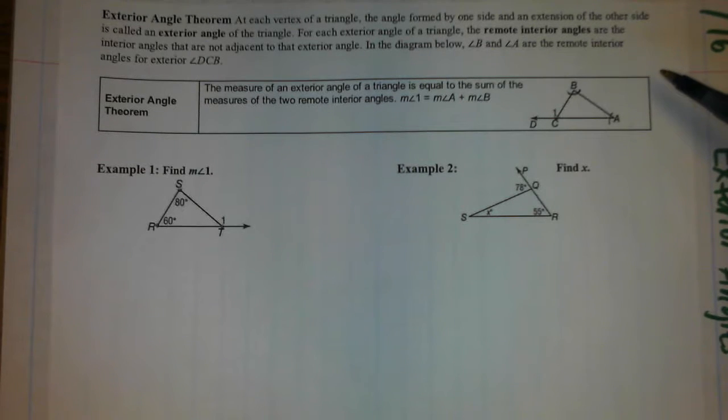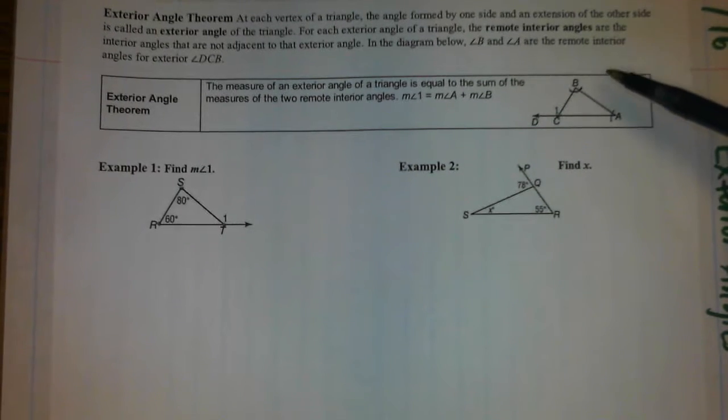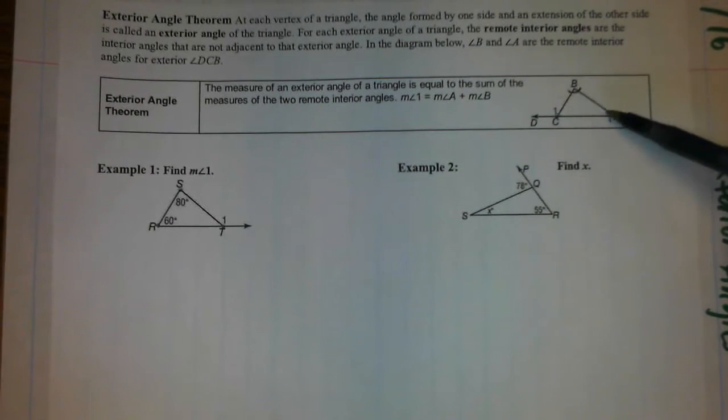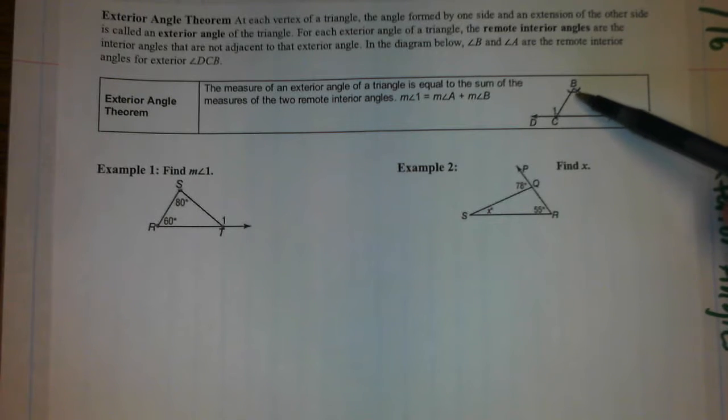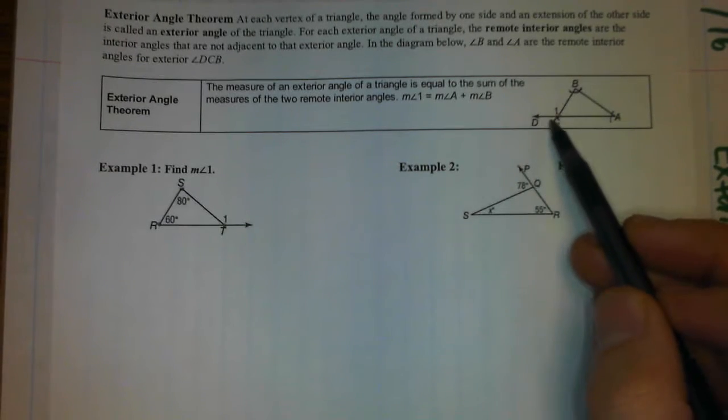Hopefully that some of you might want to use. Alright, so the exterior angle theorem says that if you add the two remote interior angles, which in this case is B and C, or B and A, if you add those together, you should get the measure of angle 1 over here, this exterior angle.